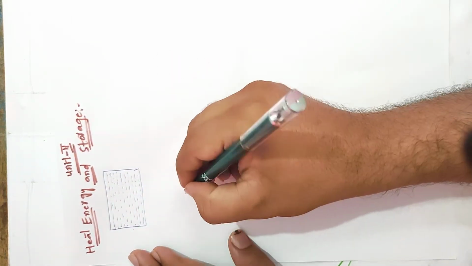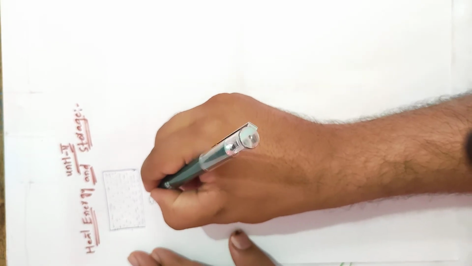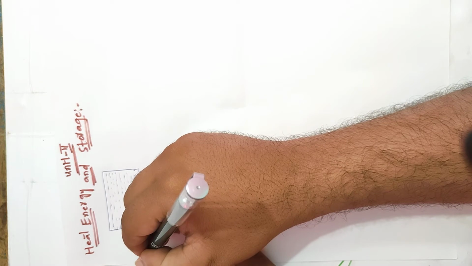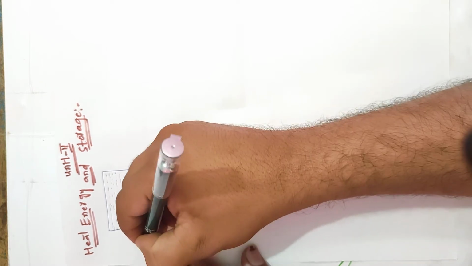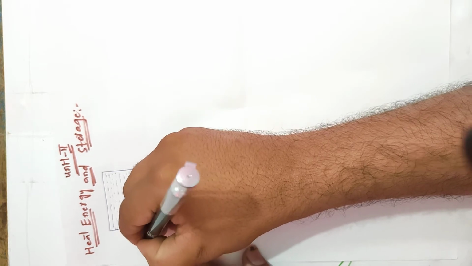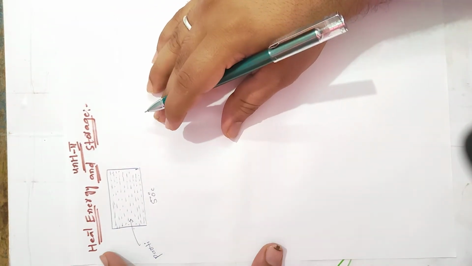Okay, so the temperature we are supplying is to the smallest particle or tiny molecules. Is it right? So this one, what we can say here, we can say as particles.